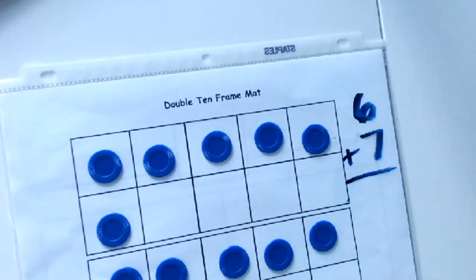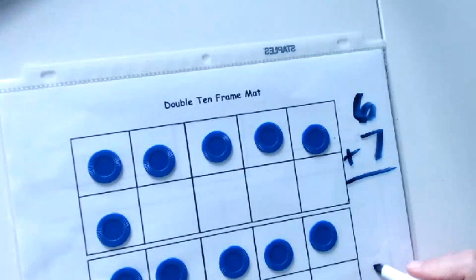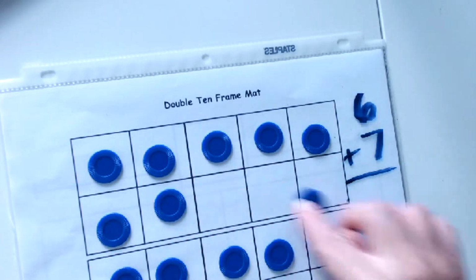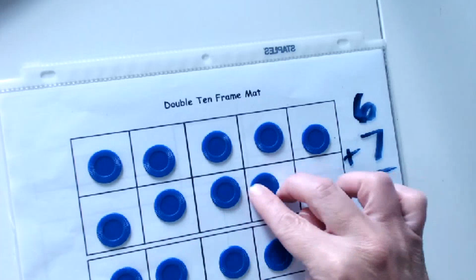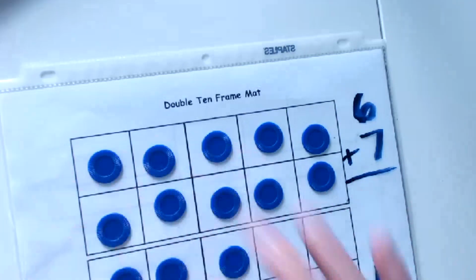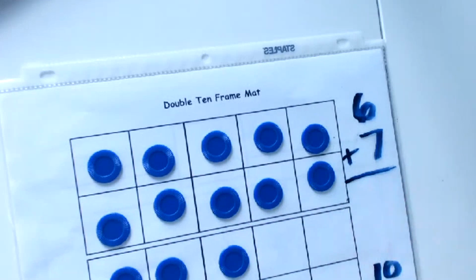Okay, so if I want to make a 10 to add here, I'm going to slide whatever I have on these empty spaces. So I'm going to slide 1, 2, 3, 4. I didn't get any more counters. There's no more counters, so we don't need to get any more counters because then you would have the wrong sum. I just slid counters from the bottom 10 frame up to the top 10 frame.